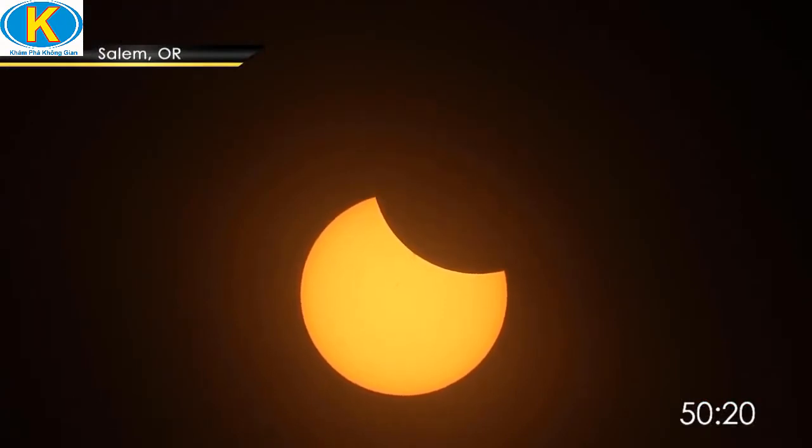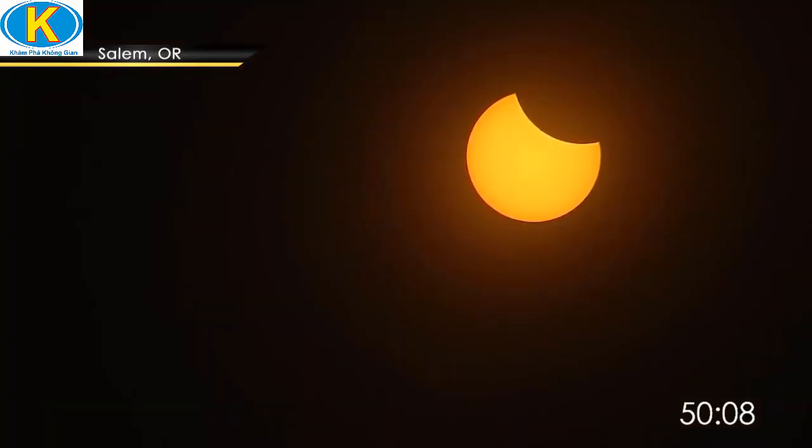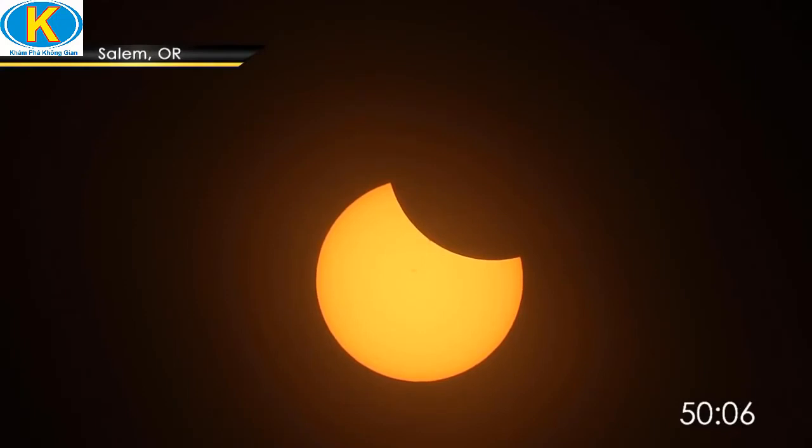All right, we got another beautiful shot here of Oregon, and we're getting ready to start showing you imagery from around the country. That's an amazing shot. And right now, we're going to toss it to NASA Edge, who is standing by in Carbondale, Illinois.